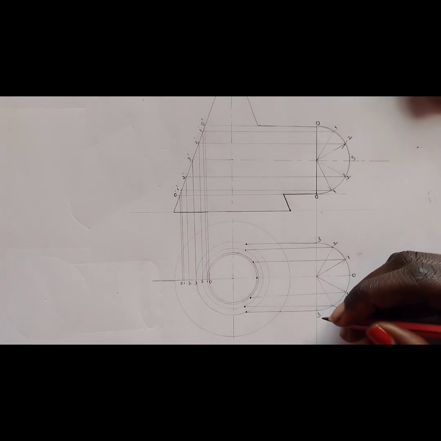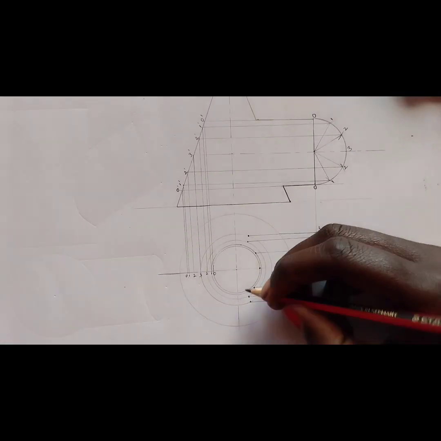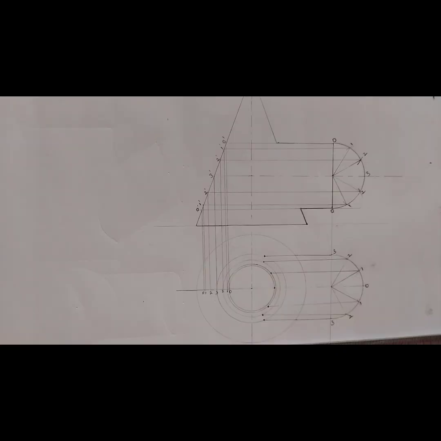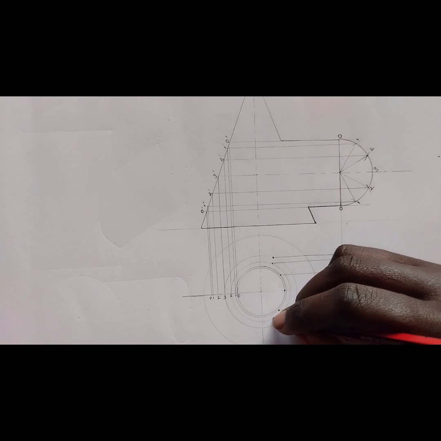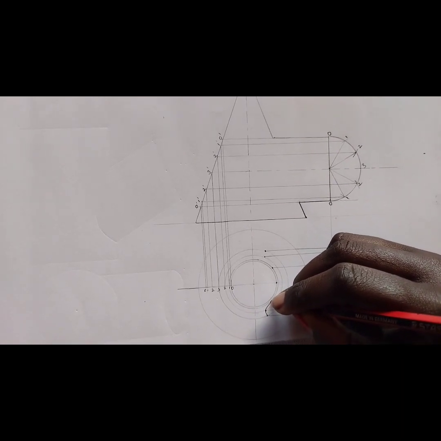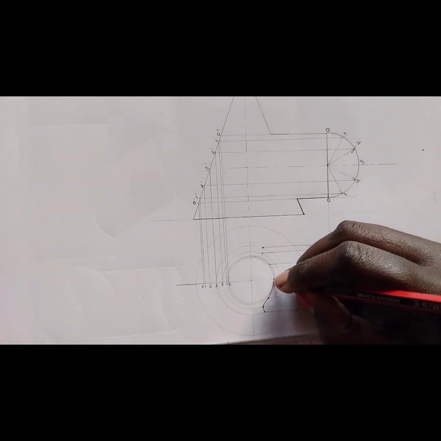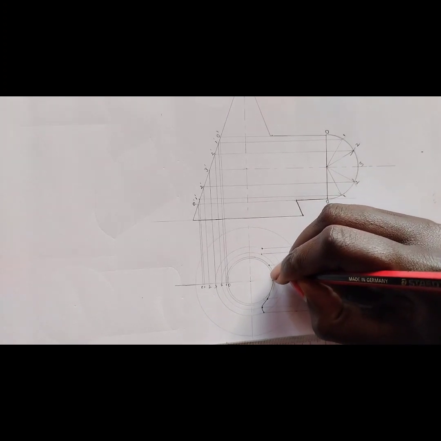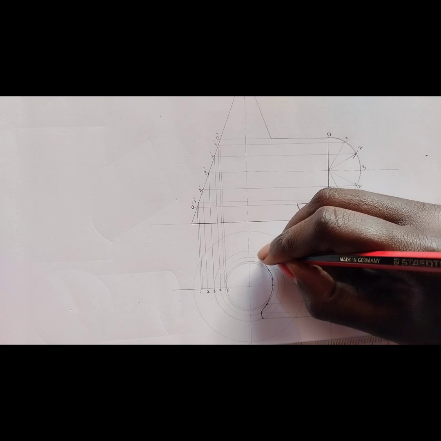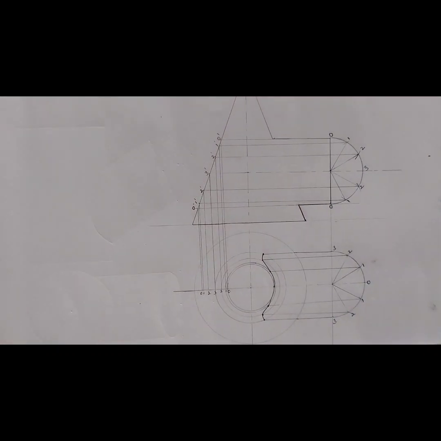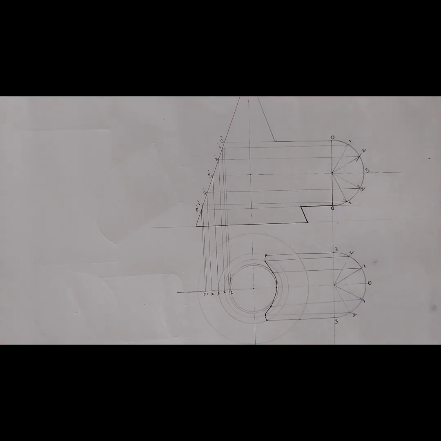So we're going to join this first using a smooth curve, freehand. So we have that as our first. I'm going to show you, I'm going to complete this part.